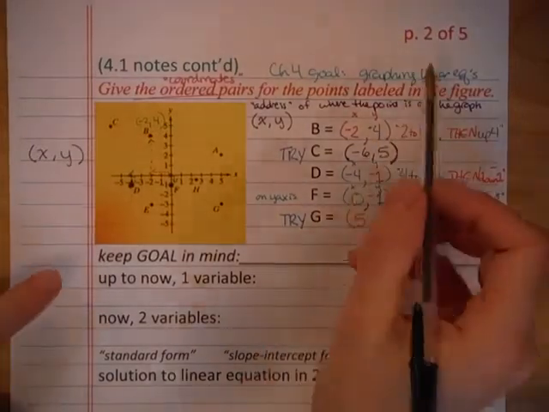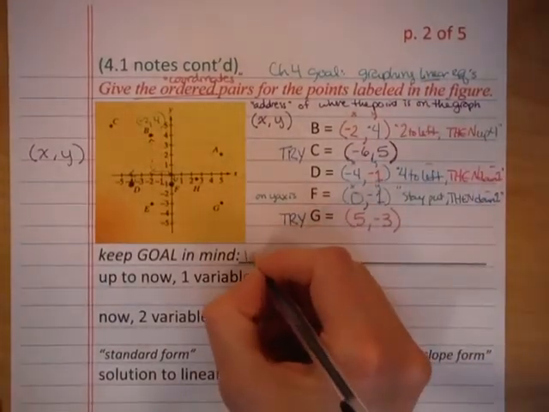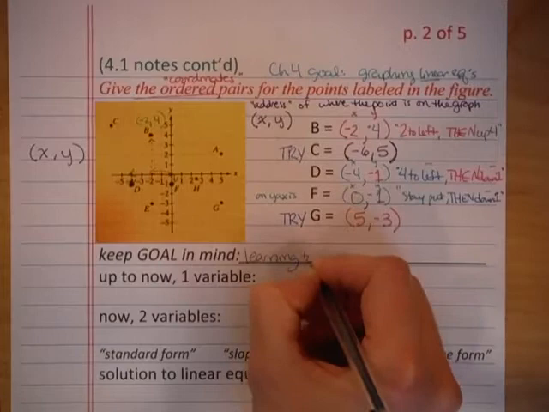So we're going to keep the goal in mind. We mentioned it up here, but what we're doing is we're learning to graph linear equations.